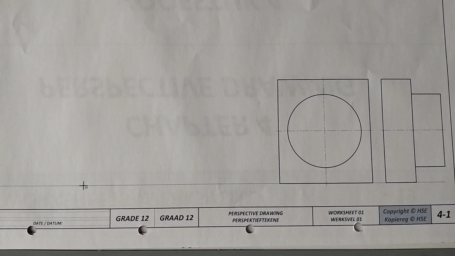Hello grade 12, so I am on chapter 4, page 1. So we're starting with perspective drawings.